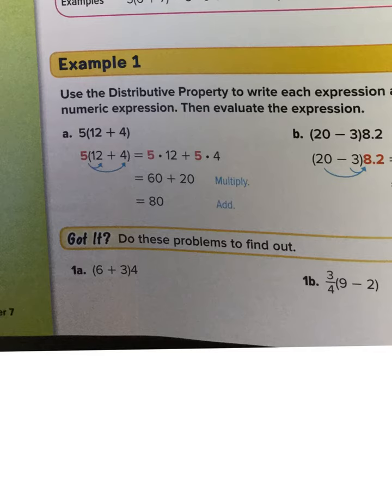1A says 6 plus 3 times 4. I'm going to take the 4 on the outside and I'm going to distribute it in. 6 times 4 is 24. 4 times 3 is 12. And 24 plus 12 is 36. If you haven't yet, pause the video and do 1B.